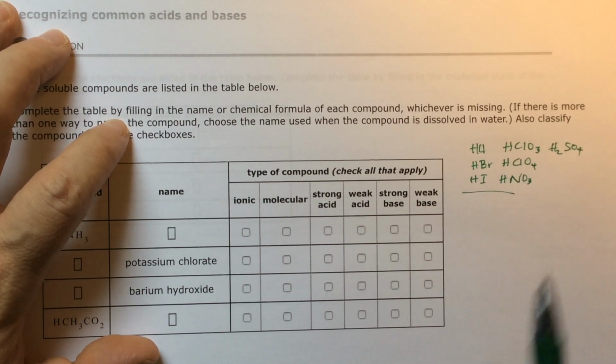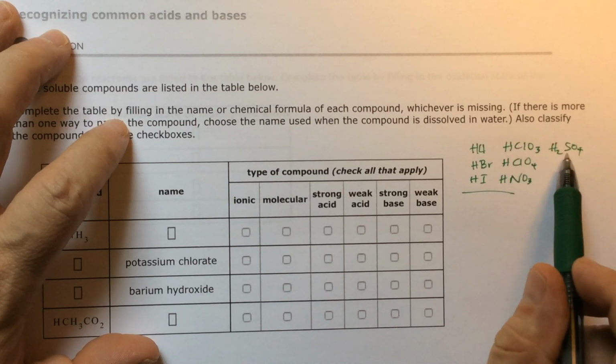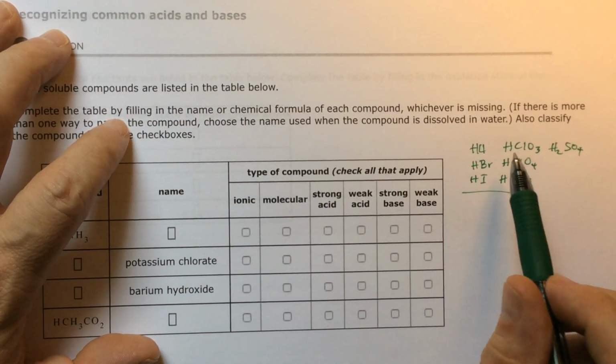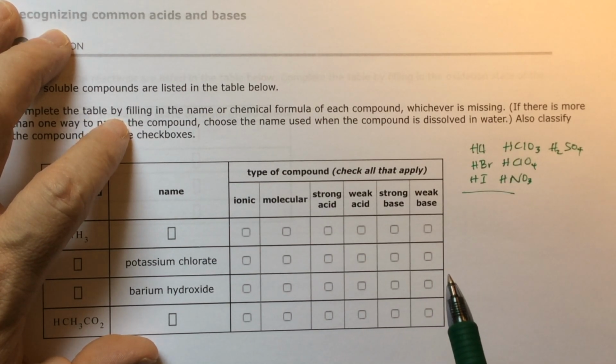Anything that's not on that list is a weak acid. If it's got a hydrogen to give, you can see all these hydrogens out front, if it's got a hydrogen to give, it's an acid. If it's on this list, it's a strong acid. If it's not on this list, it's a weak acid.